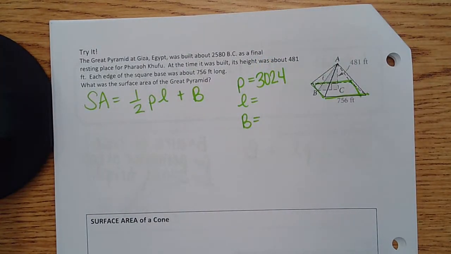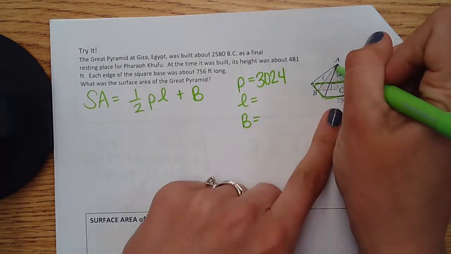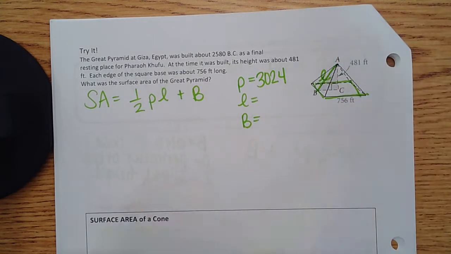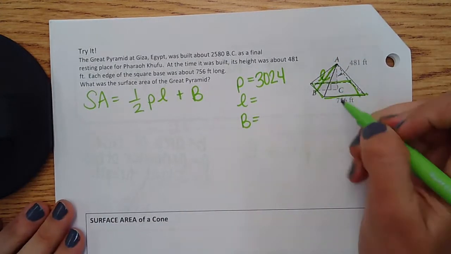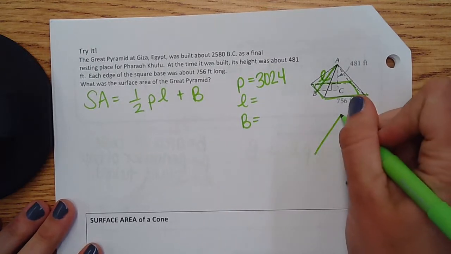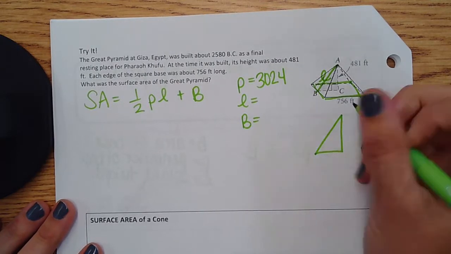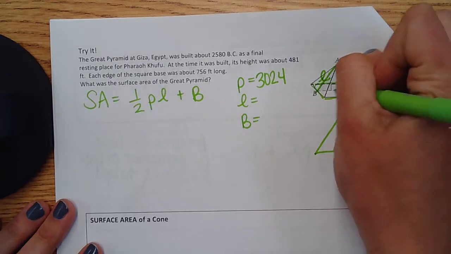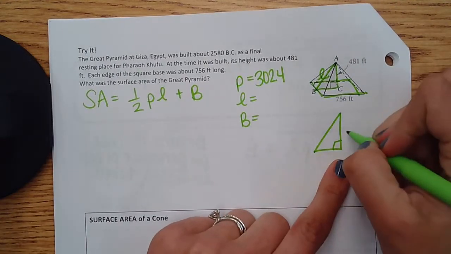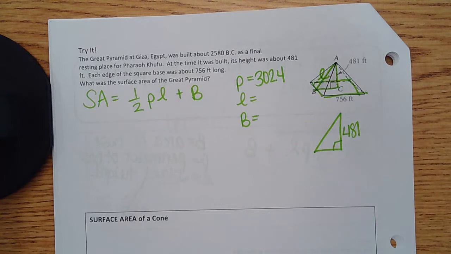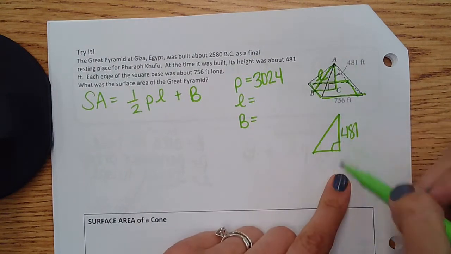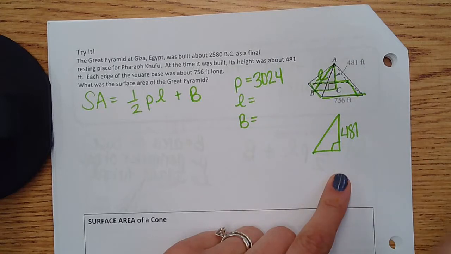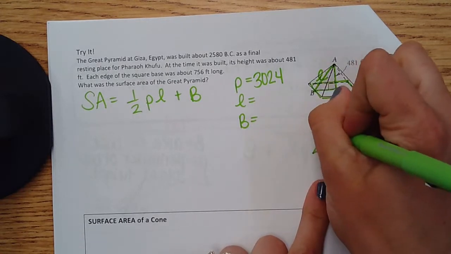Okay, now they want the slant height. Did they give us the slant height? No, they actually wrote the variable right on there. So just like before, we're going to bring down a right triangle. This right triangle is formed inside here. I know that the height is 481. If this was volume, we could easily figure it out because they gave us the height like we need there. I'm trying to find this.